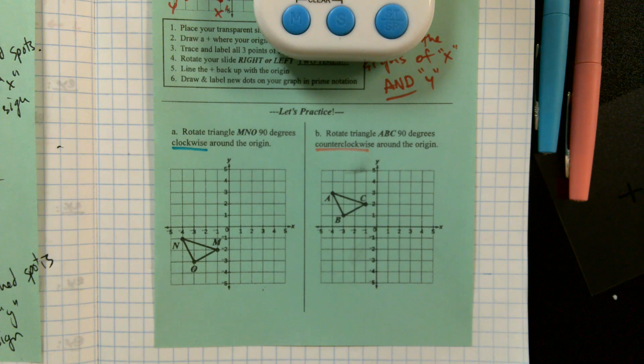This one is going clockwise. What direction is clockwise? Right. So if I have my triangle right here, and I turn this to the right, we're going to be like here. Yeah, it's a little hard to kind of visualize that. You turn this to the left. Same thing, Angelina, you did. No, it's okay. Same thing.